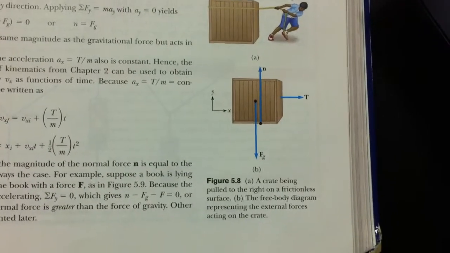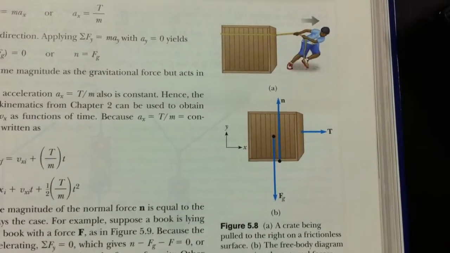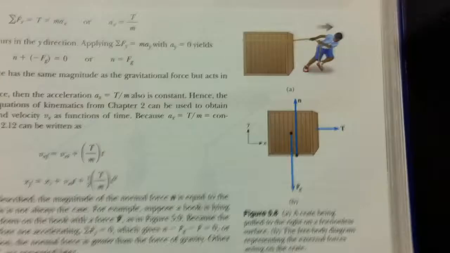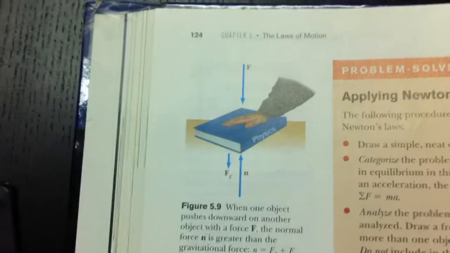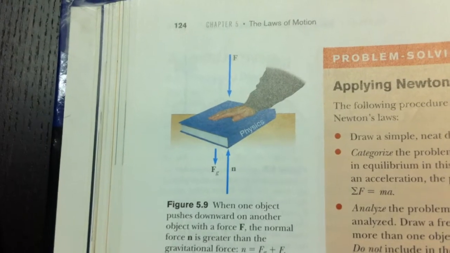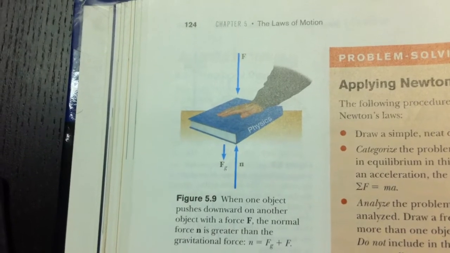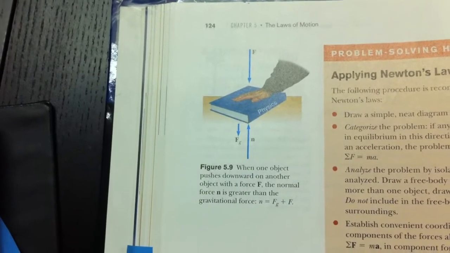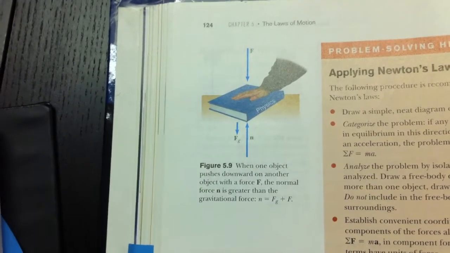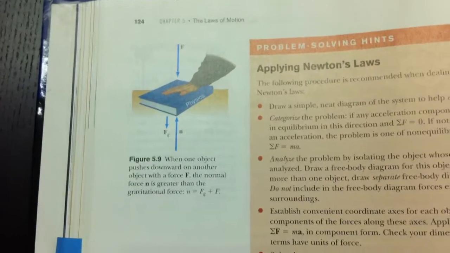The forces in the y direction for objects resting on a surface are often the gravitational force and the normal force. Just keep in mind that the normal force does not necessarily always equal the gravitational force. For example, when we push down on top of a book resting on a table, the normal force is going to be greater than the force of gravity because of the applied force on top. Also note that the normal force is often written as a little n rather than a big N or an F sub n. So just don't be confused by that.